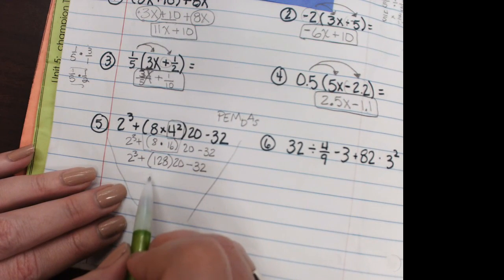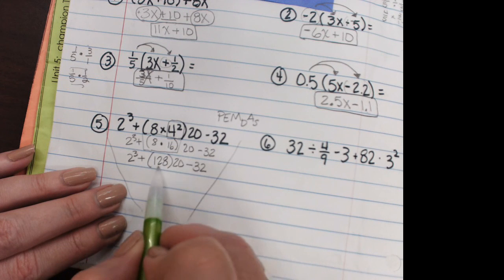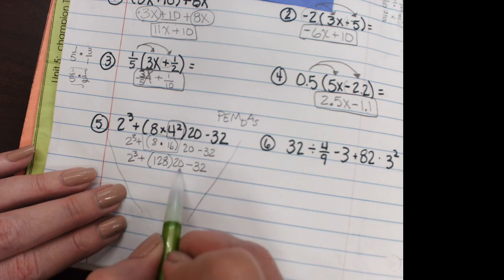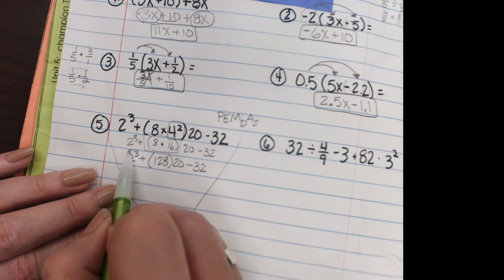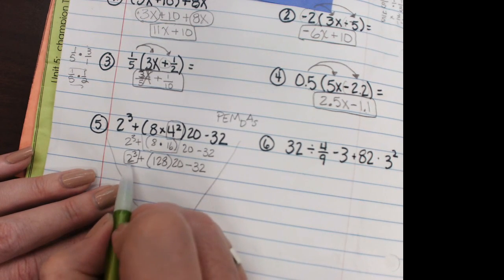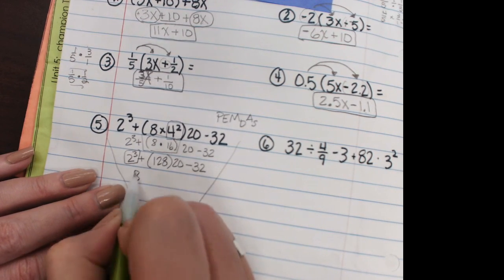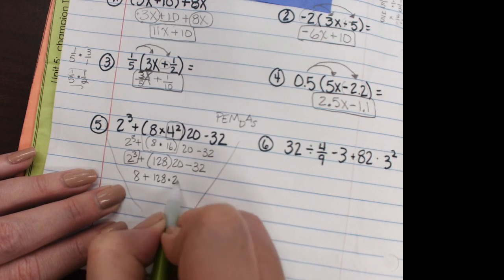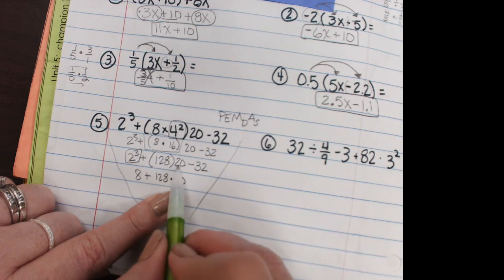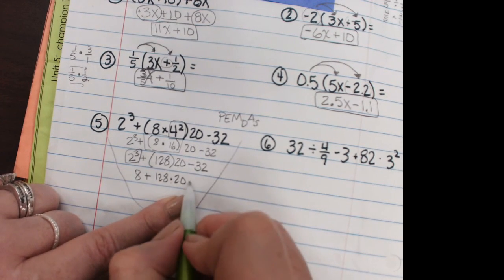So what do I do next? Do I multiply? Do I add, subtract, or do my exponents? I hope you said exponents. 2 to the 3rd power is 8. Writing the rest of my problem. Here I substituted the parentheses with the multiplication dot.